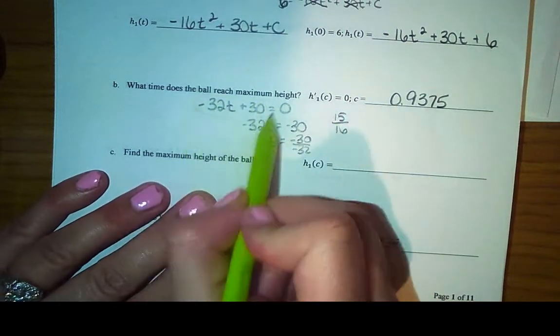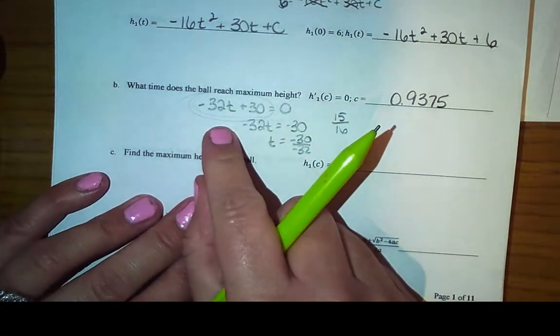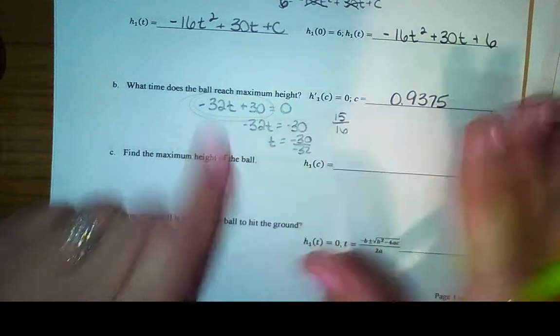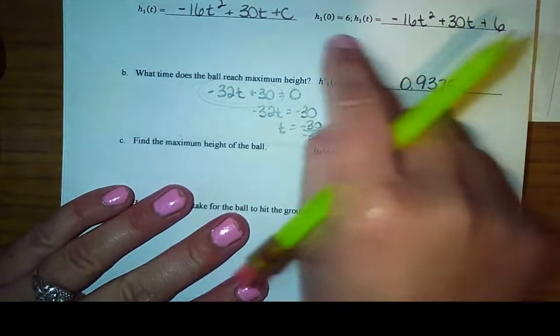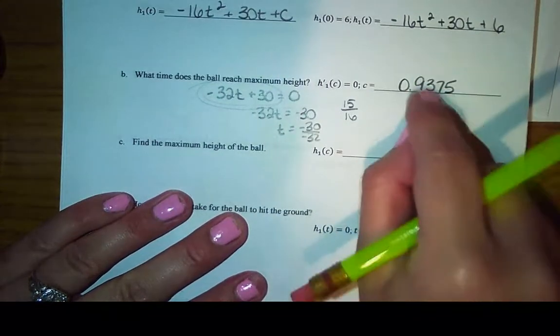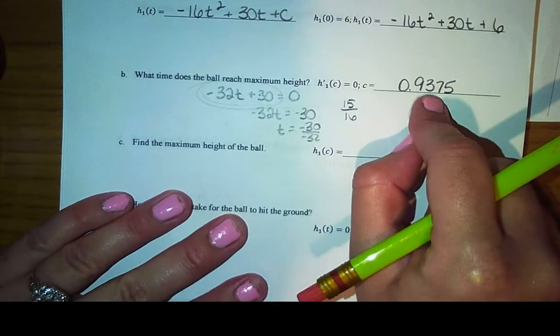Well, if this is the height function, then I can... that's a lie. If, grab this one, sorry, this is the height function. So grab this completed trinomial and evaluate it at 0.9375.